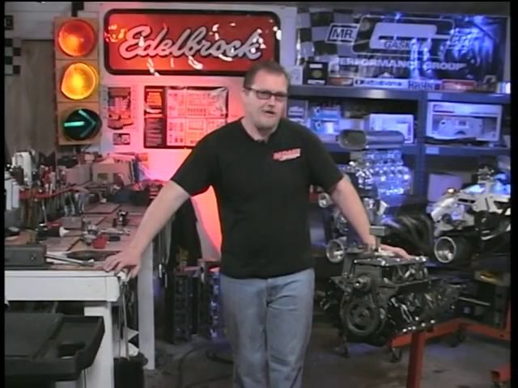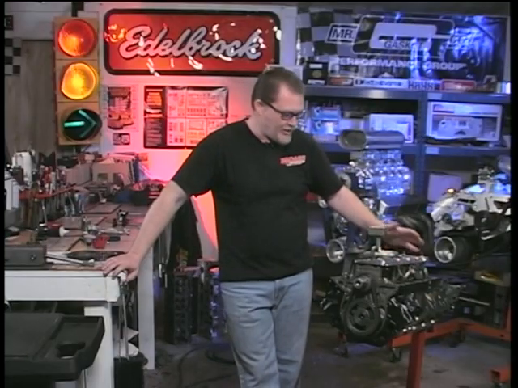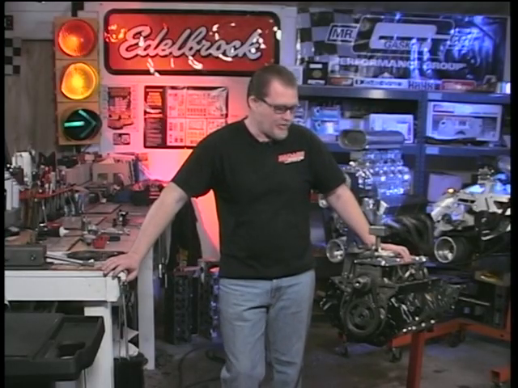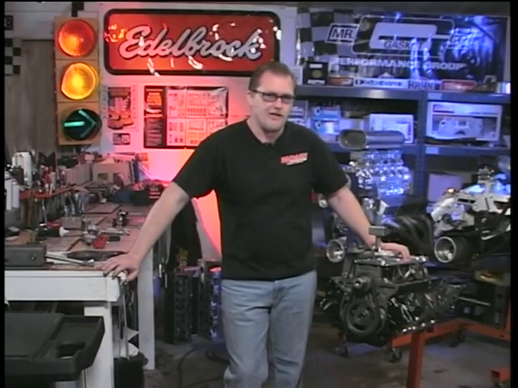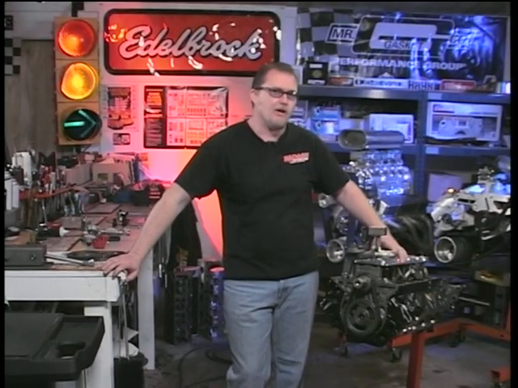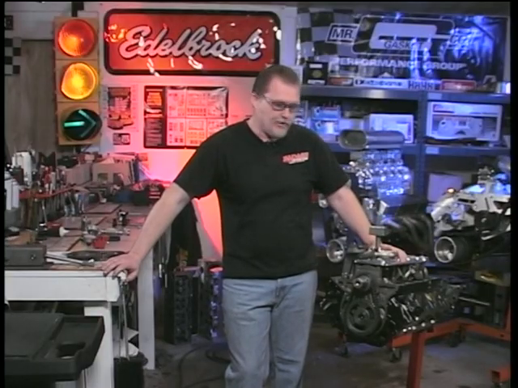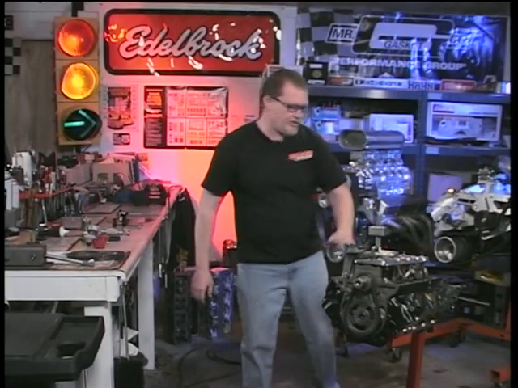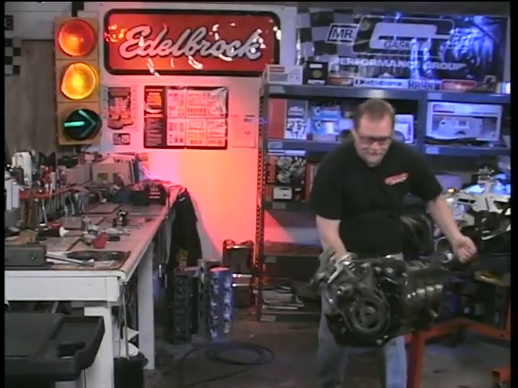All right, I'm going to show you now how to degree a cam. This right here is a 347 Ford Stroker. It's one of the many motors we build here at Badass Racing Engines. Actually, if you want to learn how to build something like this, be sure to check out one of our other series on Ford Strokers, and you'll be able to learn how to do this yourself. We're going to flip this over.